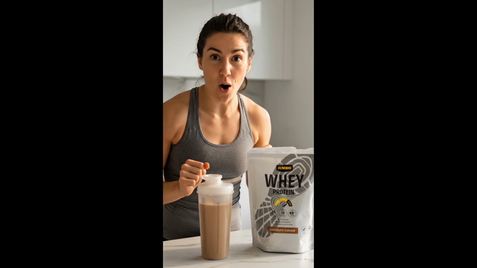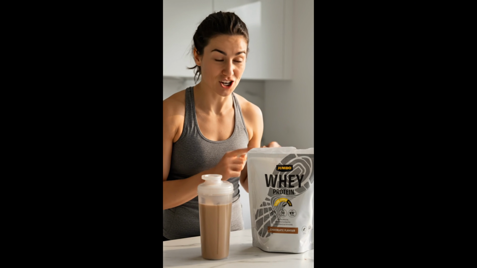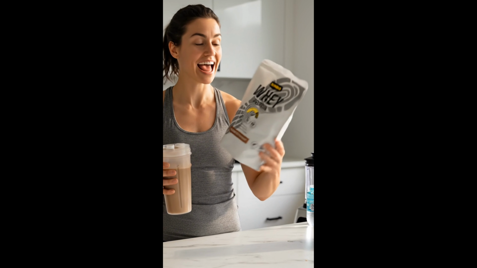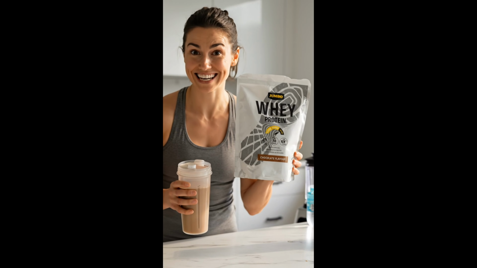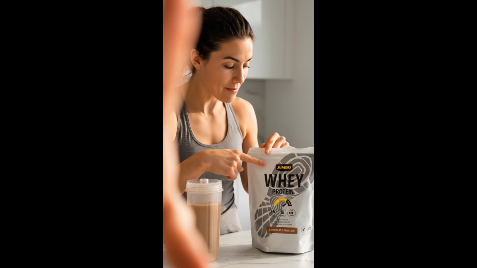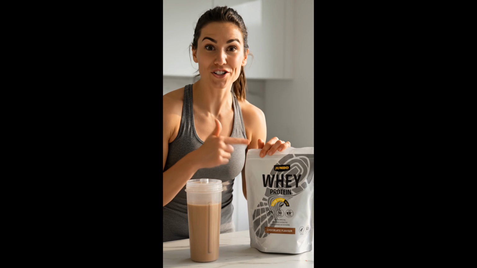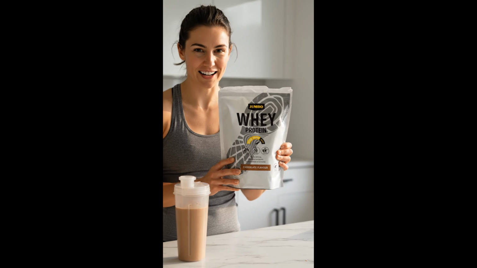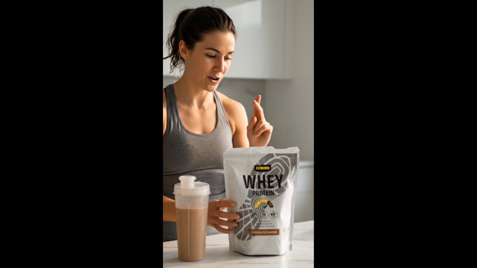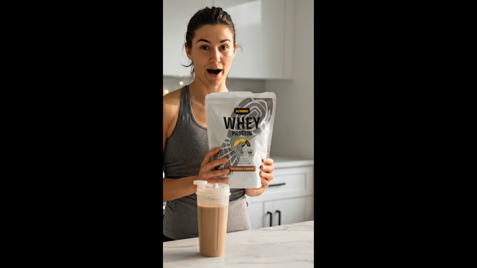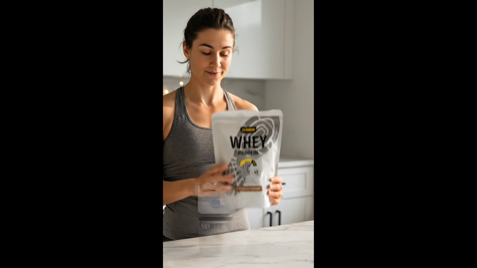So let's get going. Okay, so I used to struggle so hard finding a protein powder that actually tastes good and has what I need. Then I found this jumbo whey protein, and honestly, game changer. Look at this, 21 grams of protein per serving, and it makes 10 shakes. Perfect for before, during, or after workouts. And the chocolate flavor actually tastes like chocolate, not that weird artificial stuff. You know what I mean? If you have been looking for a solid protein powder, you can click the link below to get some for yourself.